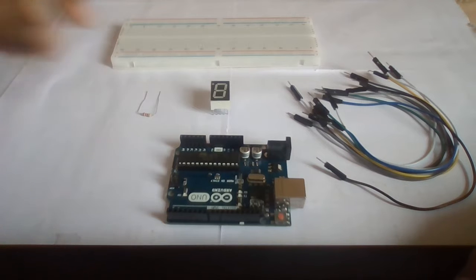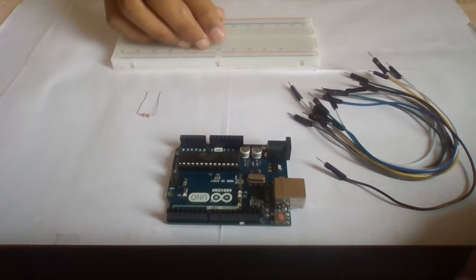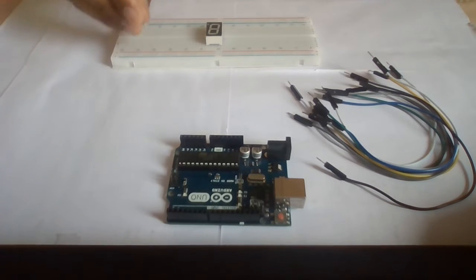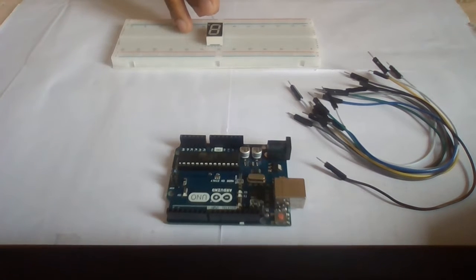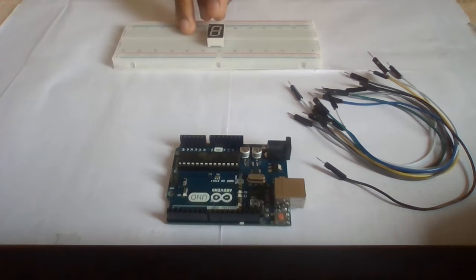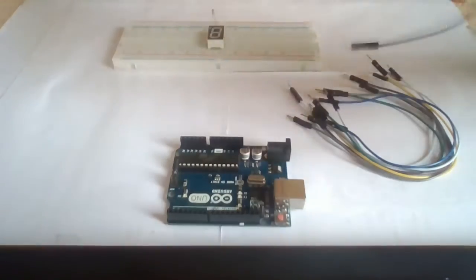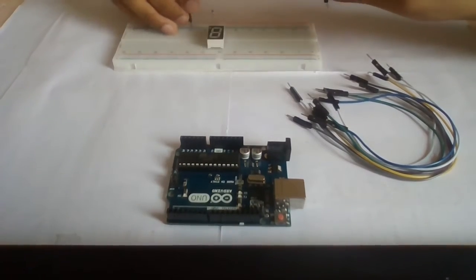Now let's make the circuit. First we will connect the 7 segment display to the breadboard. Then we will connect the common cathode of the 7 segment display to the 220 ohm resistor, and the second terminal of the resistor is connected to the minus power rail of the breadboard. Then we will connect the minus power rail of the breadboard to the GND of Arduino.